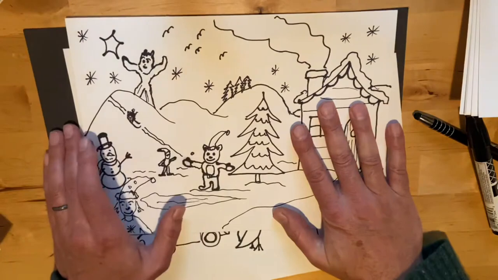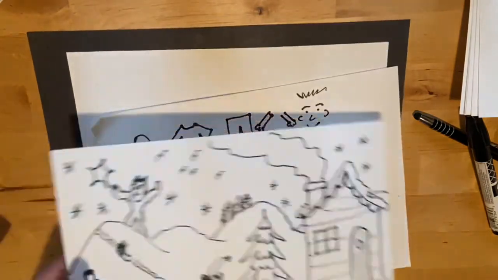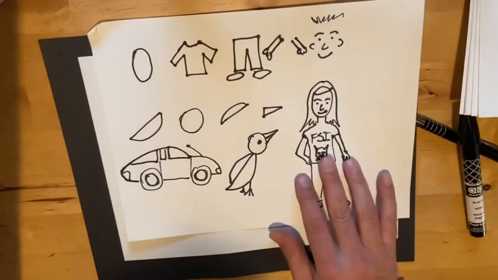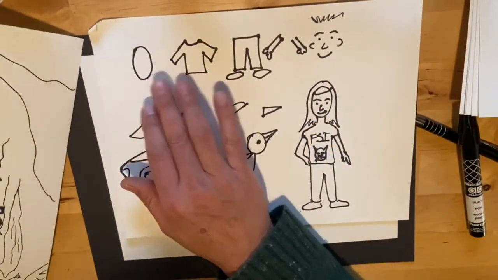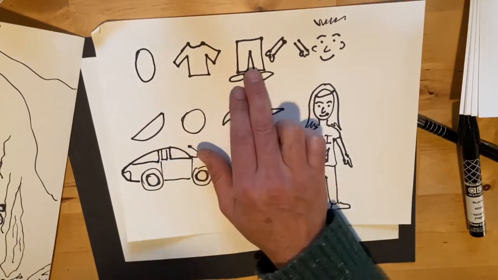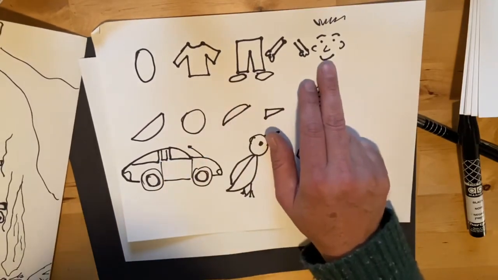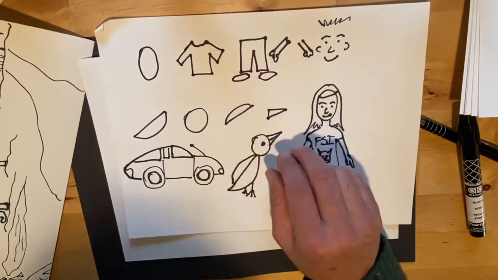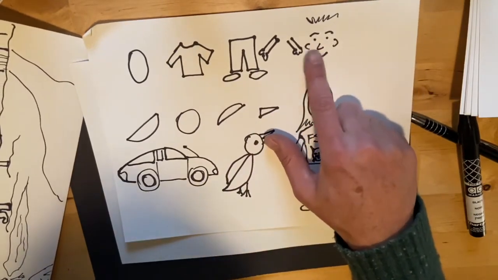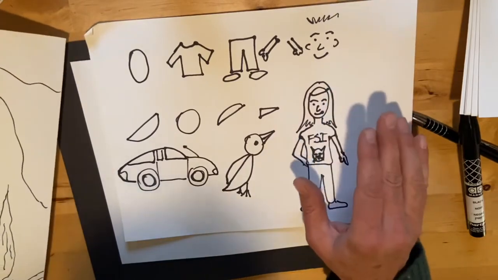So, I've got my workstation, I've got my clean piece of paper, I've got my practice sheets from the week before when I drew the oval, the square, and rectangle shapes into clothing so that I could draw people. So really I just need to draw the clothes, and when it comes to the face, it's just simple lines and dots and marks. So it's really simple.